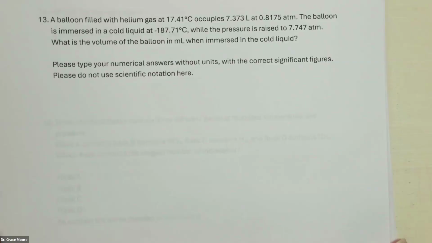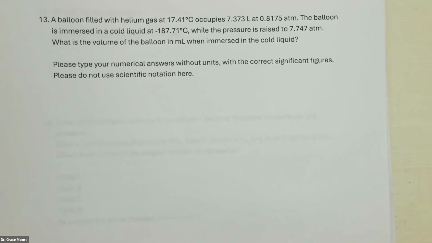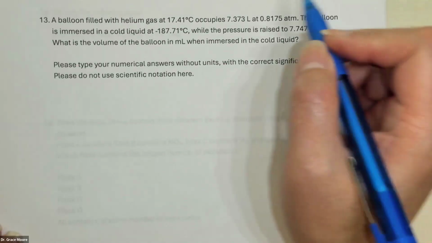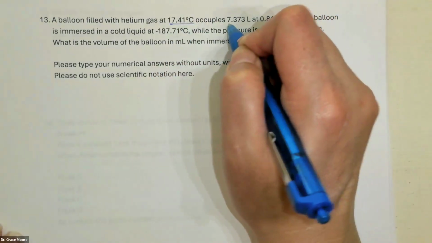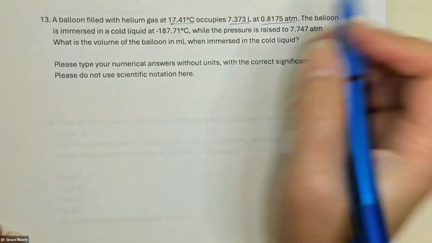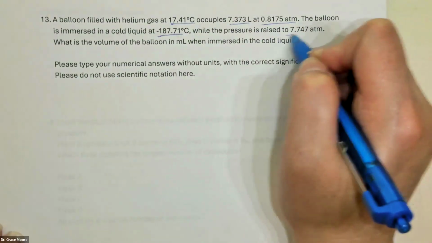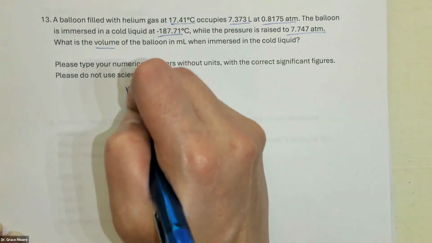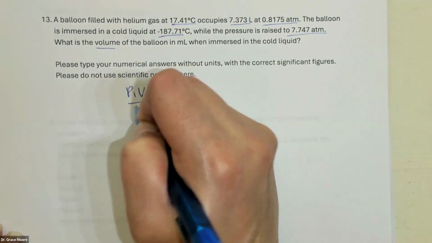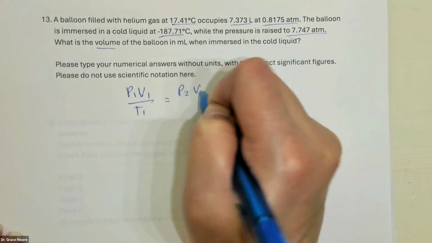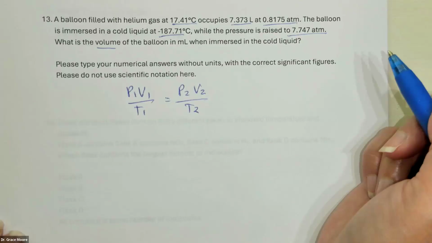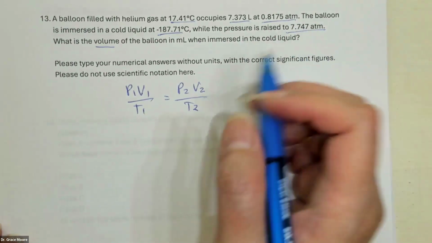All right. The next question here is a gas question still, but it gives you a balloon and 2 scenarios. You have temperature 1, volume 1, pressure 1, temperature 2, pressure 2, look for volume 2. So you have to remember P1 V1 over T1 equals P2 V2 over T2. Remember, the temperature must always be in Kelvin. You can't put Celsius on the bottom.